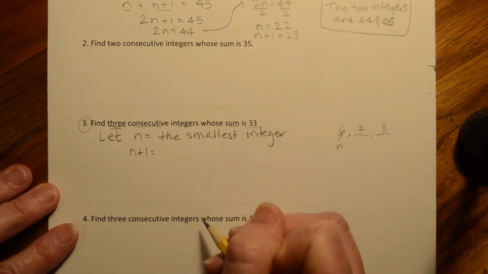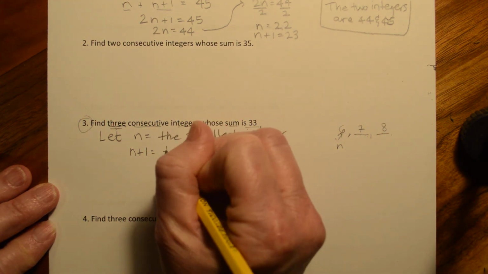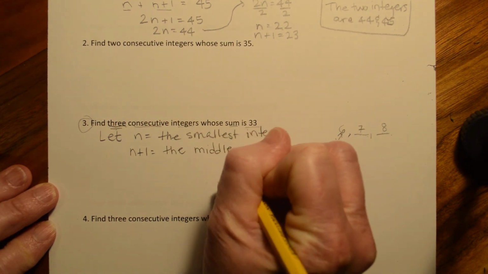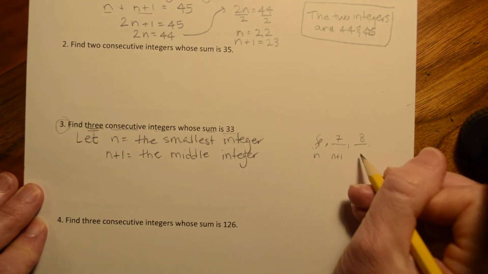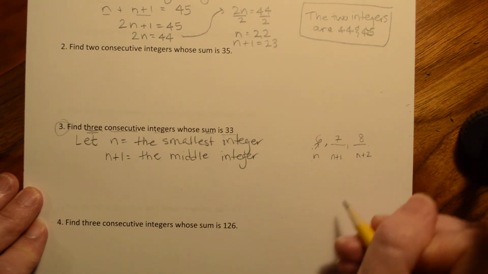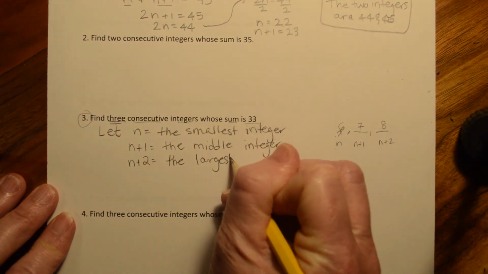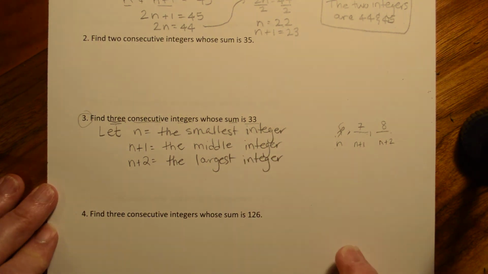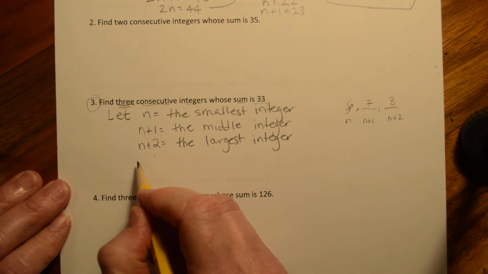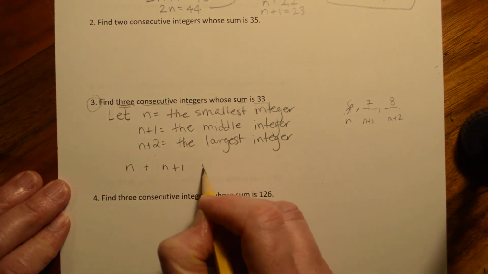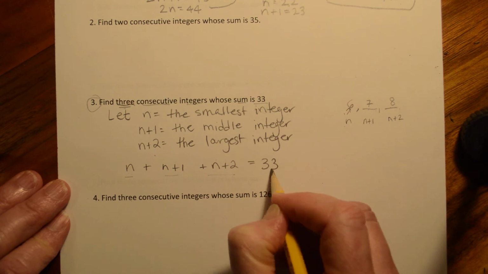Hopefully you remember from the last time that to get the 7, it's just the 6, the n plus 1. So n equals the smallest integer, and n plus 1 is the middle integer. And then the last one: if this is n plus 1, or 1 more than 6, then we could describe 8 as 2 more than 6, or n plus 2. So n plus 2 equals the largest integer. Then it tells us that the sum of those 3 is 33. So n plus n plus 1 plus n plus 2, smallest, middle, largest, has to equal 33.